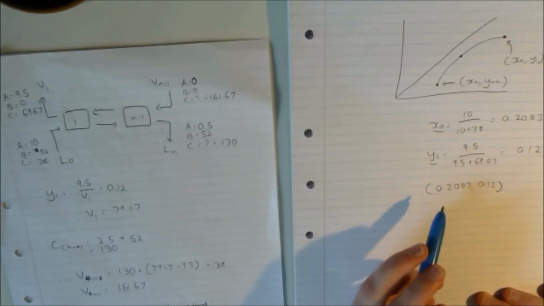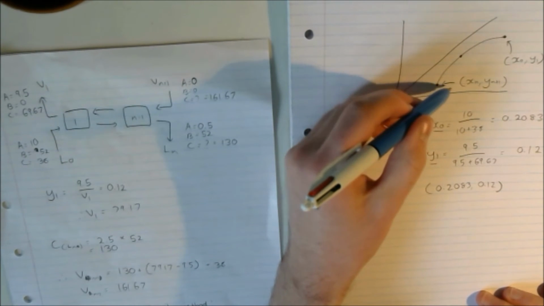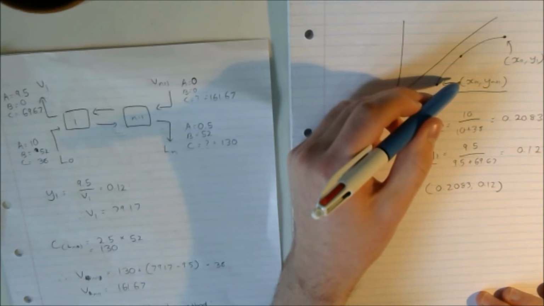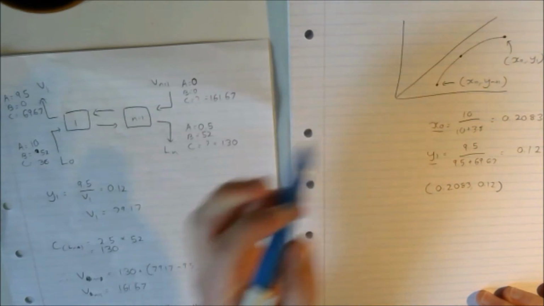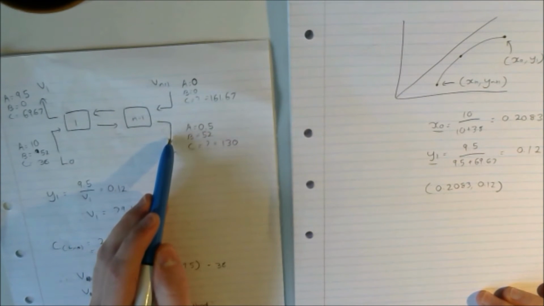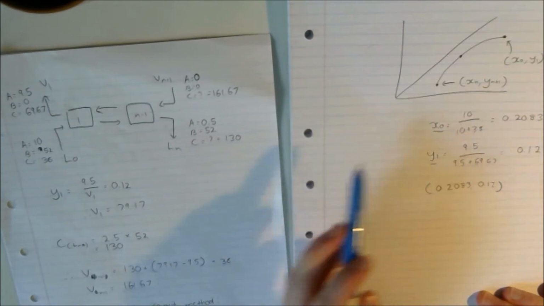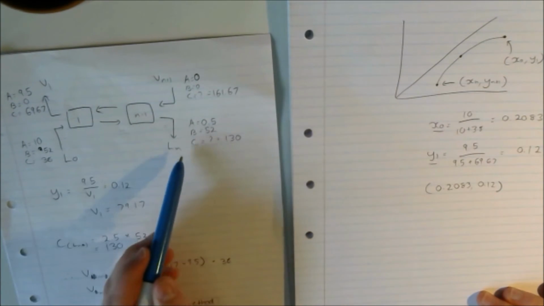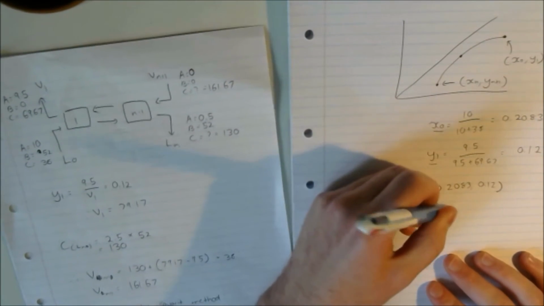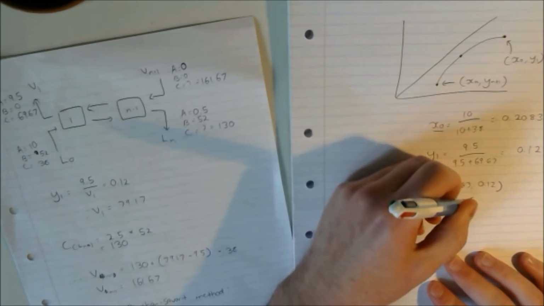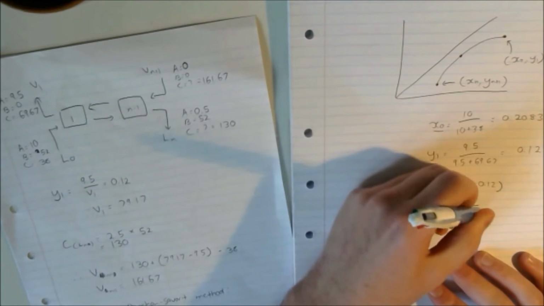So let's go ahead and figure out the final stage, this point up here. So that's going to be xn and yn plus 1. So xn is going to correspond to this stream down here, right? Because it's going to be the composition of A in the final overflow stream. So xn is going to be equal to A, which is 0.5, divided by the total mass of solution, so 130 plus 0.5.